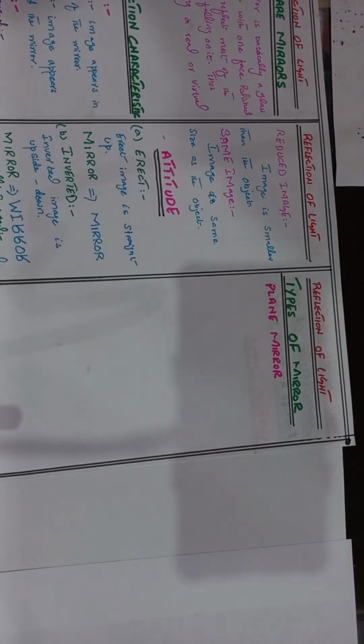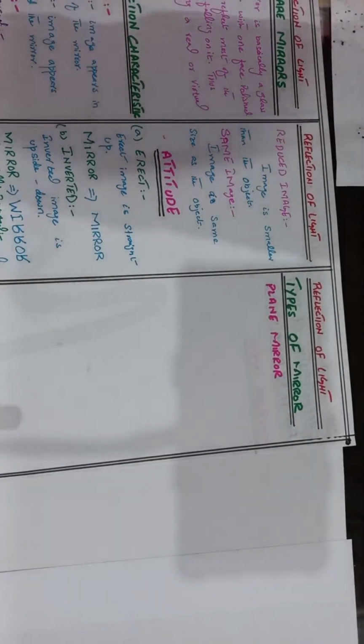Okay, what we are discussing is the types of mirror. There are two types of mirror: plane mirrors and spherical mirrors.